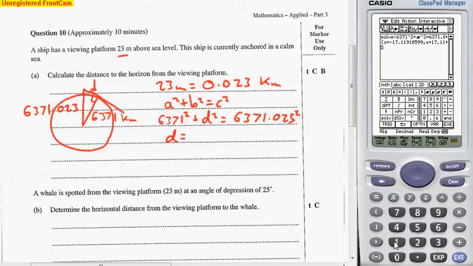It gives me two solutions. It gives me the negative and the positive solution, because when you solve this, take the square root of a number, you do get a positive and negative solution. In this case, we are only interested in the positive one, because it doesn't make sense to have a negative length.